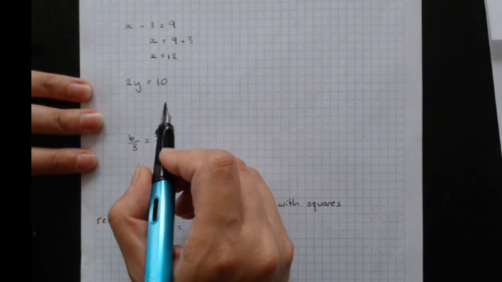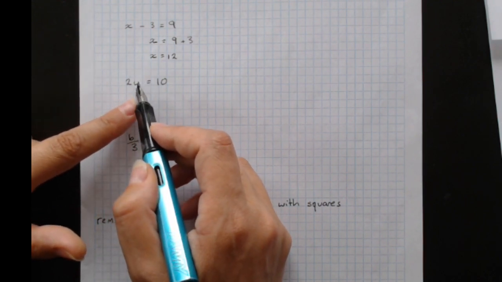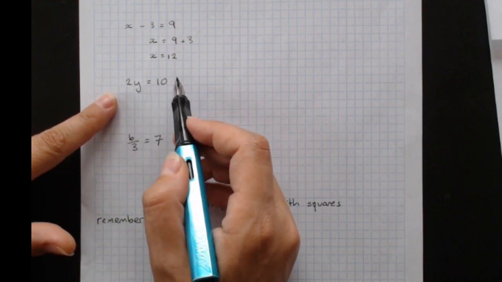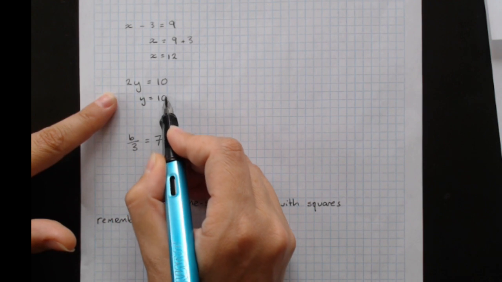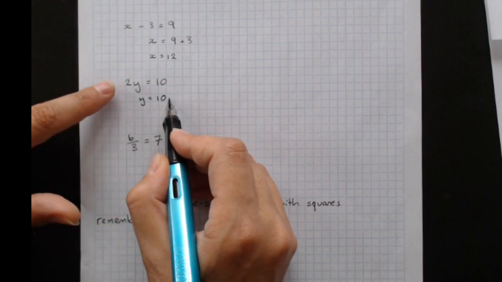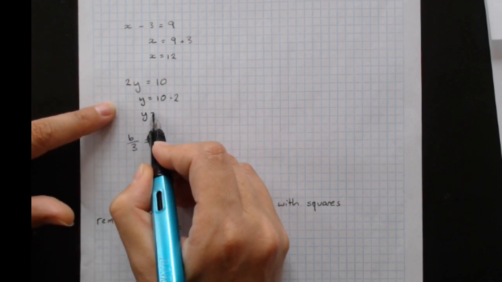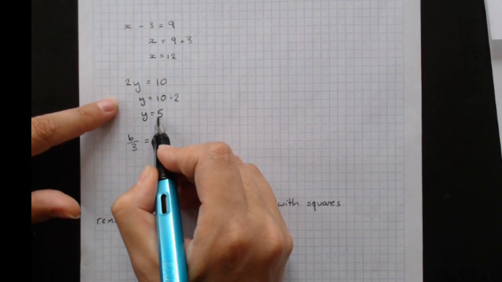2y equals 10. This means 2 times y. So they thought of a number, and we're calling it y. They multiplied by 2, and they got 10. So to reverse that, we've got to divide 10 by 2 to get back to their original number, of 5.